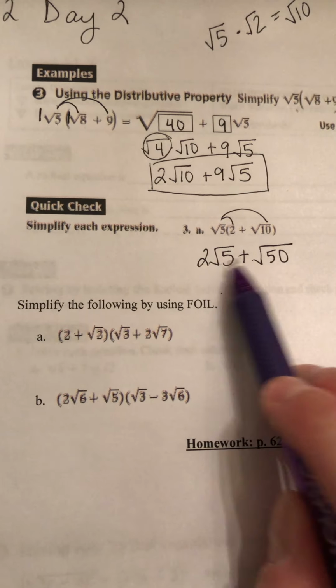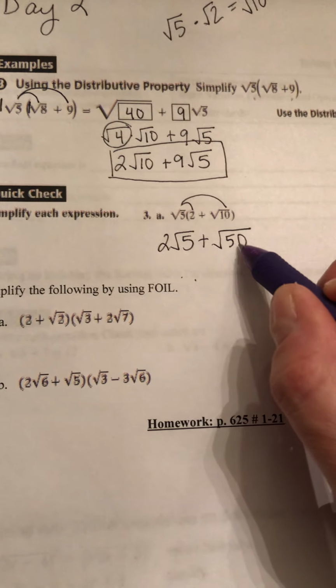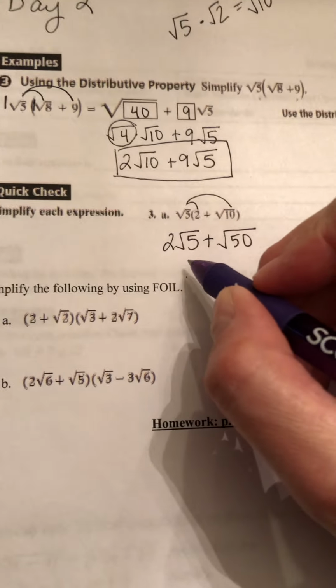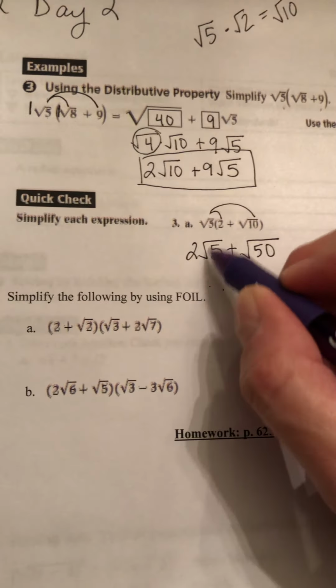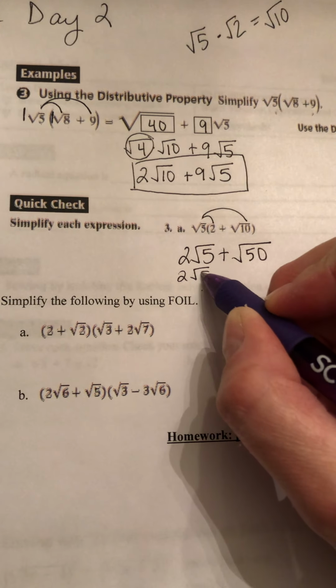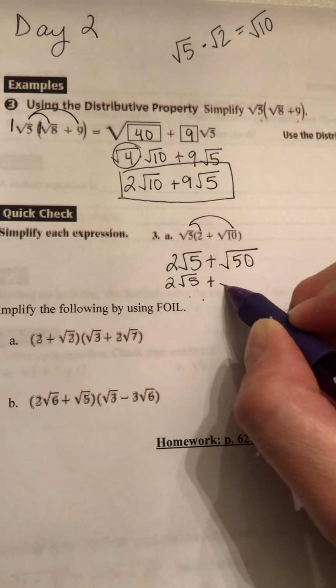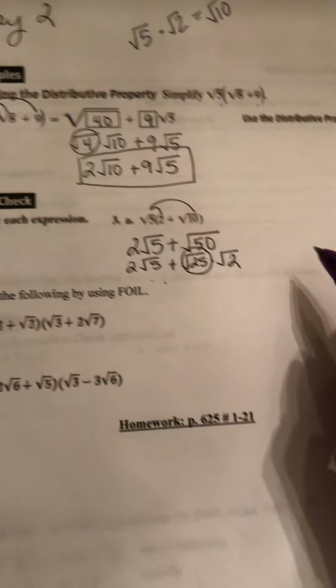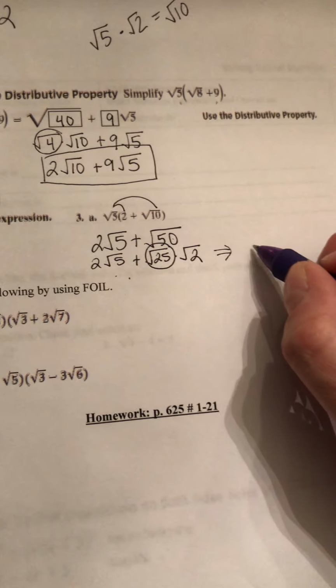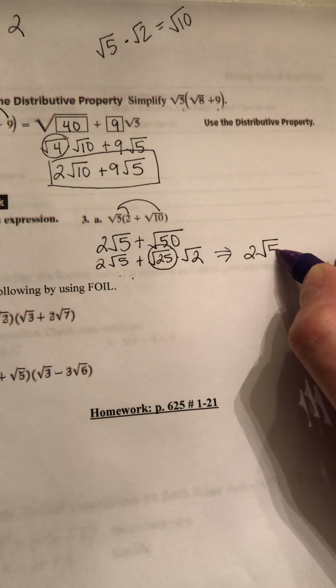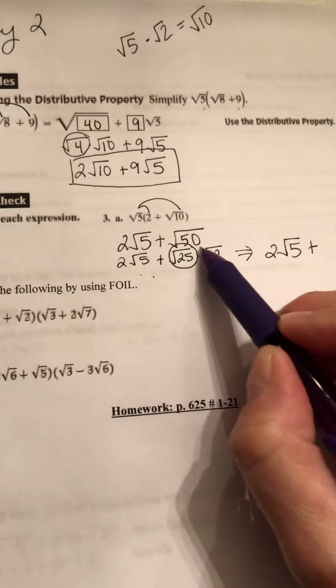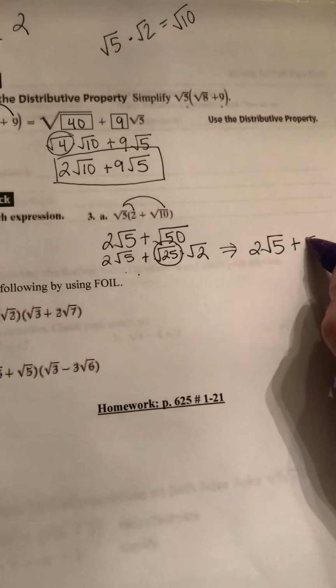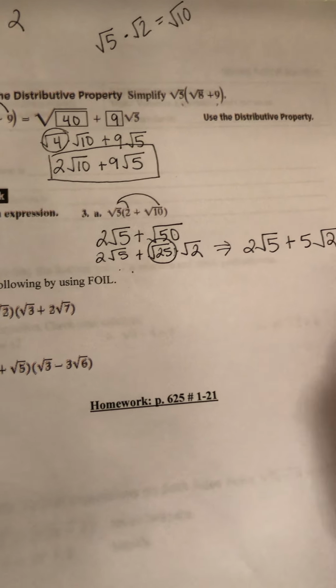Right now, no, I cannot add those, but let's see what can be done with these individual terms. And when it comes to simplifying 5, nothing. 50 though, I know, is 25 times 2, and 25 is a perfect square. Simplify the square root of 25. We would have 2 square roots of 5 plus, that would become just a regular 5 out in front of the square root of 2.